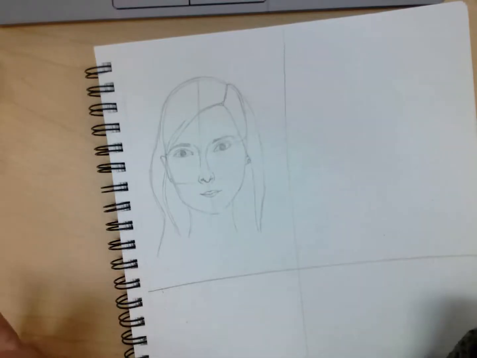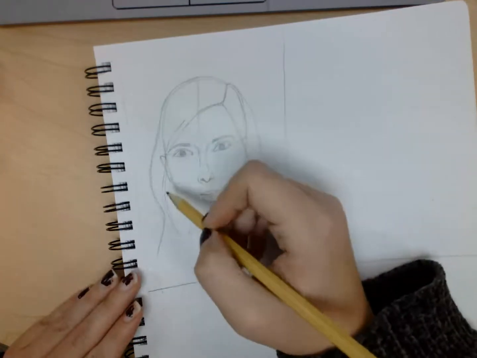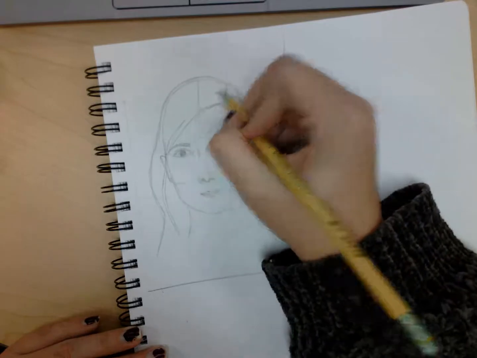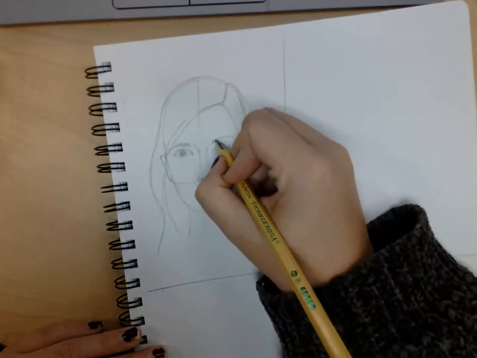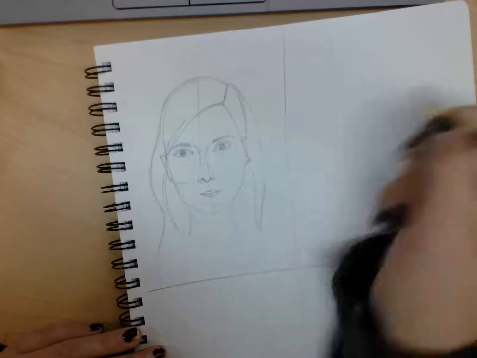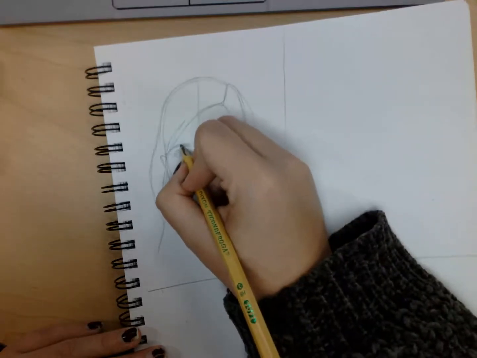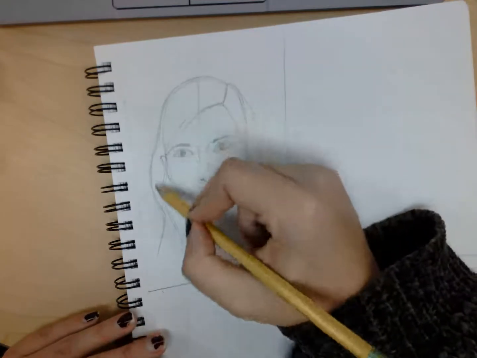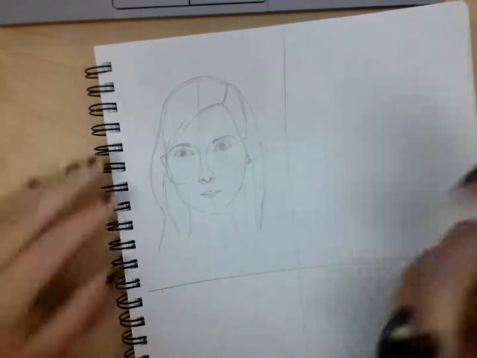Okay, now we're going to start adding in her hair. This is really important. If the person that you're drawing has long hair, make sure that they have long hair in the drawing. So use long strokes. If the person has short hair, right, you're going to use little tiny bits. So for the eyebrows, we're using little short pencil lines like this to draw in the eyebrows, okay? But if it's long hair up here, you would draw longer lines, okay?